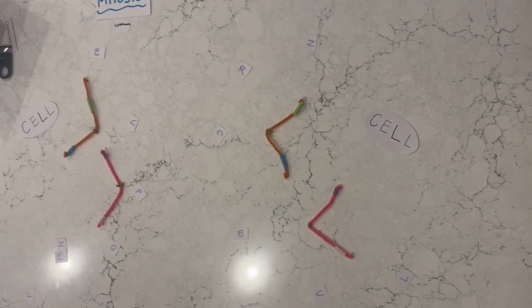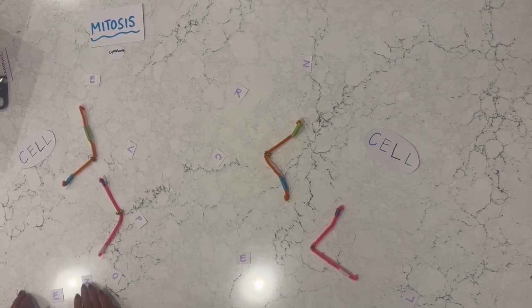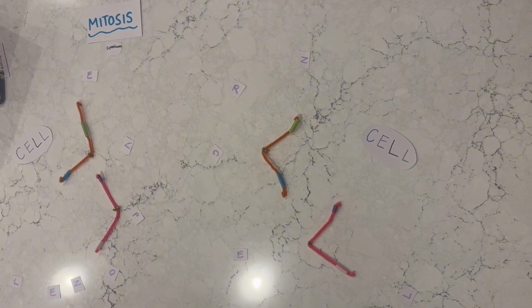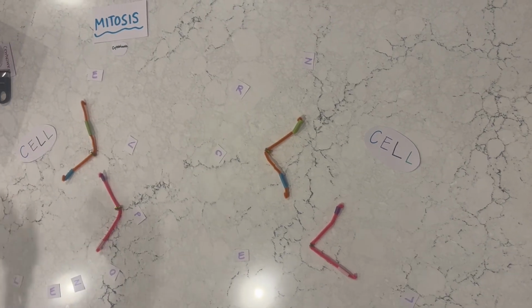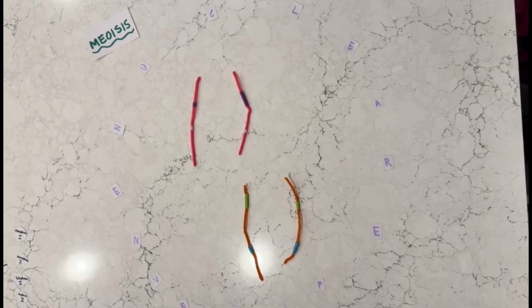Now we have 2 identical somatic cells, which are body cells, such as a knee cell being made for a knee. The end. Meiosis is the process that creates gamete cells, which are sex cells.